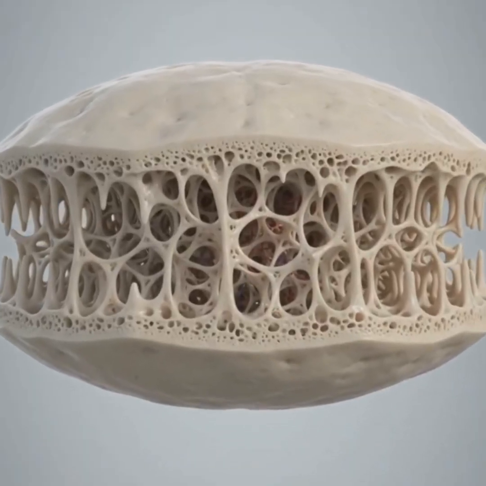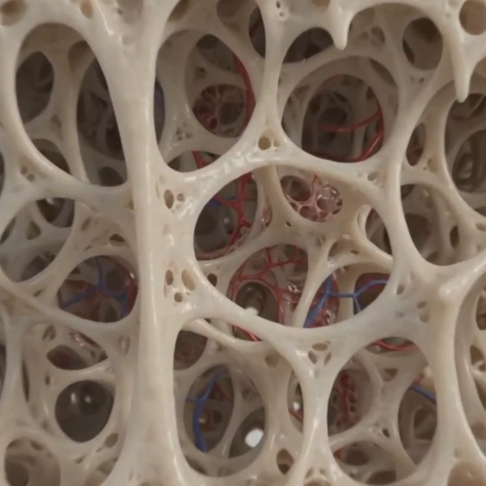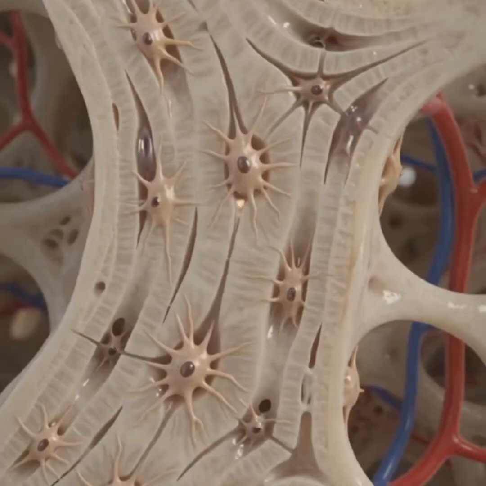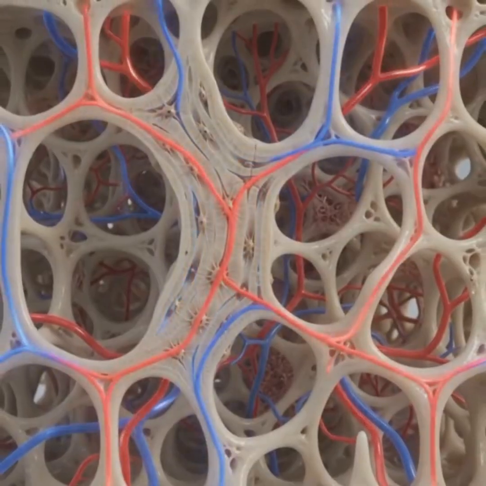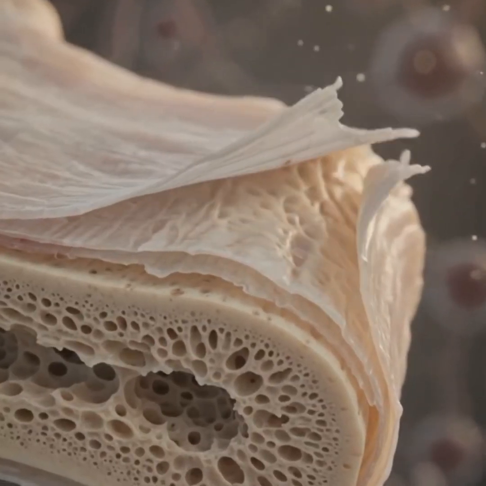The interior of a flat bone is composed of spongy bone, called diploe. It is organized as a dynamic meshwork of trabeculae. This arrangement reduces bone mass while the periosteum covers the outer cortical surface.